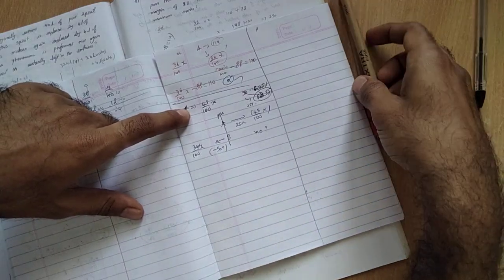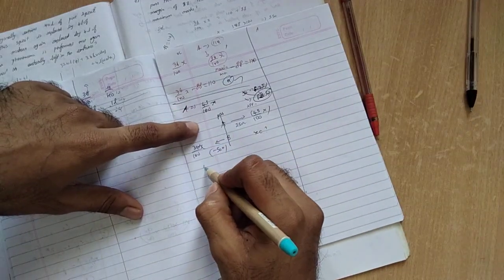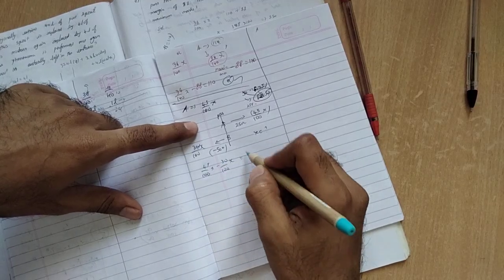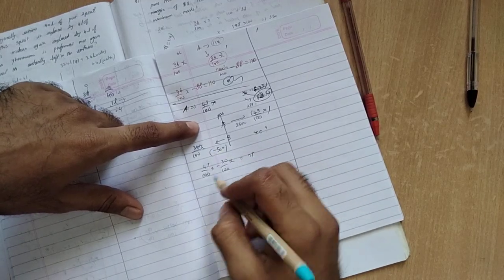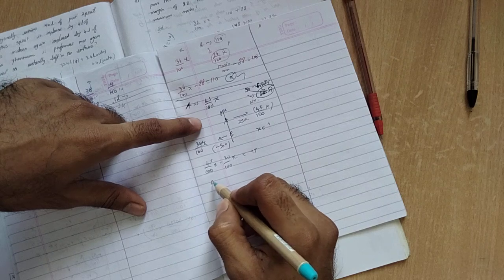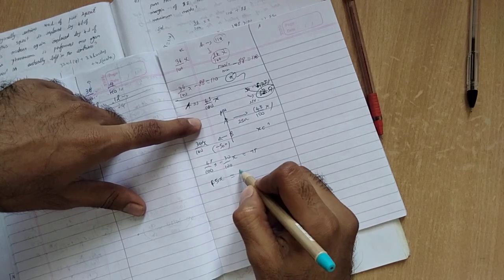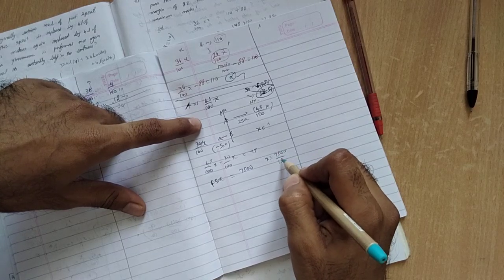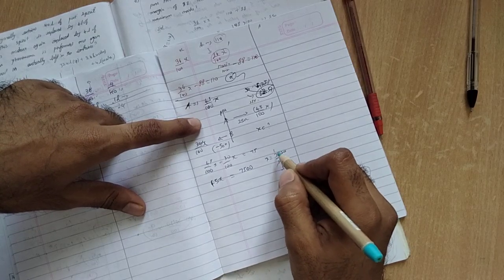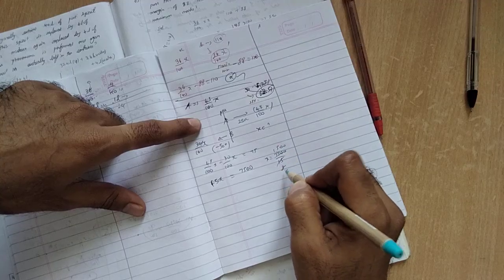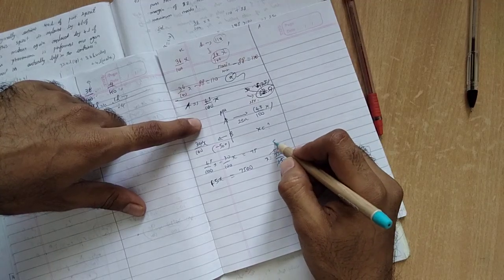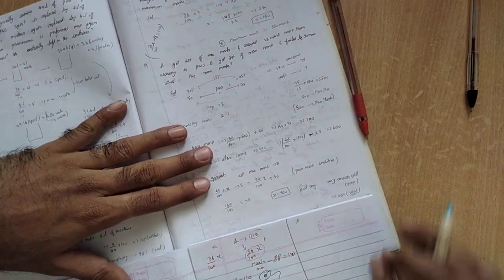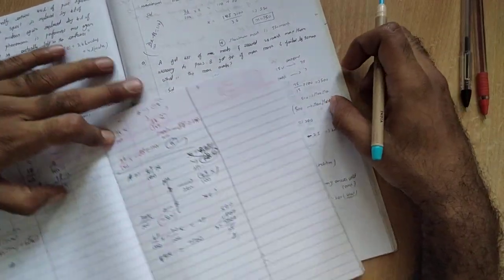So in my case scenario, I'll go like this. 45 by 100 X minus 30 by 100 X equals 75. So 15 X equals 7500. X equals 7500 divided by 15. X equals 500. Maximum mark is 500.